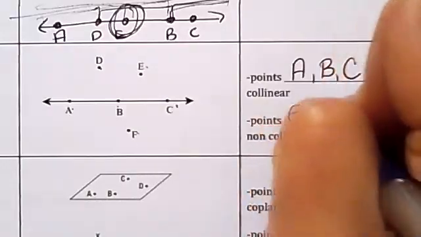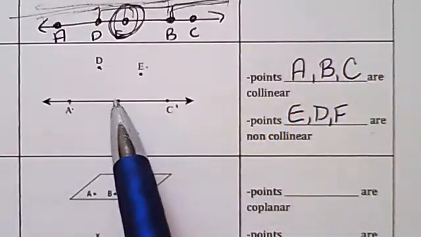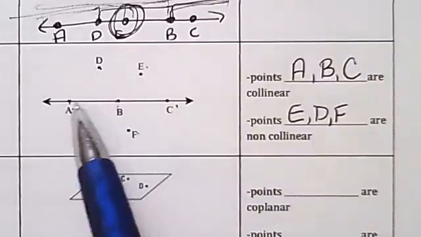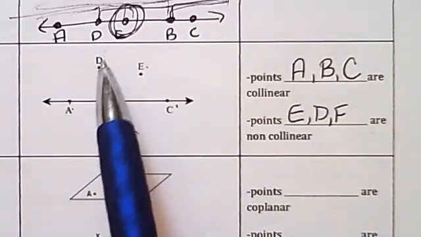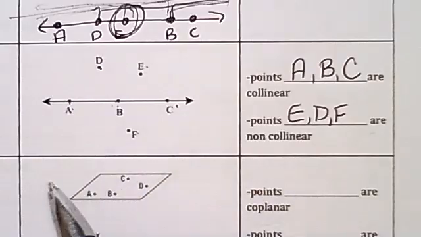Whoops, I put E first. That's okay. E, D, and F. I could also say like A, B, and D are non-collinear. Even though A and B are on the same line, A, B, and D as a group, those would be non-collinear. So if you're listing collinear, they all have to be on the same line.